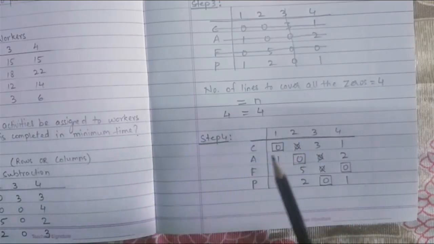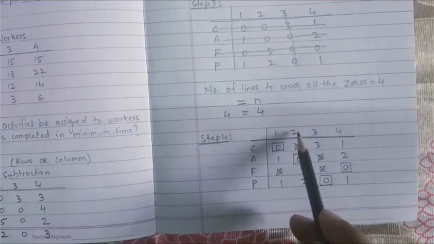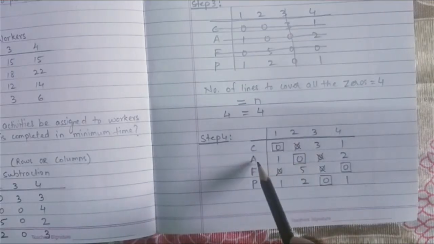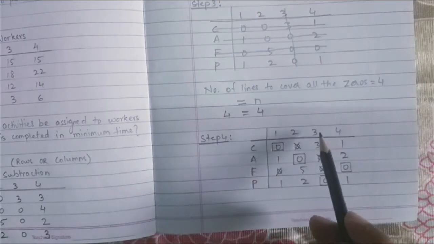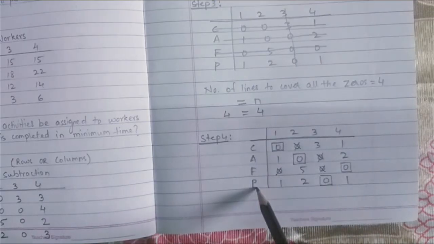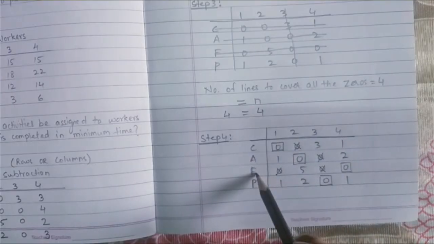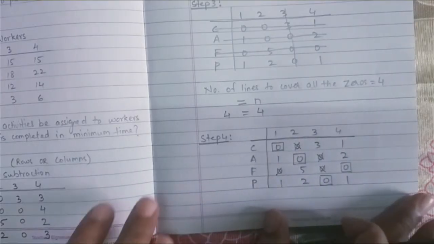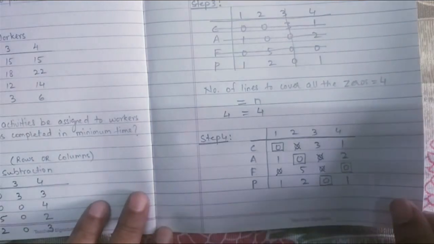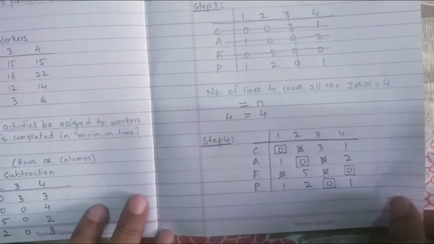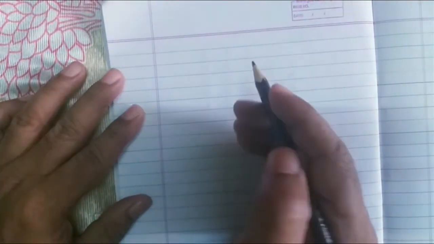Okay, these are my workers. So worker number 1 gets the activity cutting. Worker number 2 gets the activity assembly. Worker number 3 is getting packaging. And the fourth worker is getting finishing. Okay. Now we'll go ahead and just calculate the total time taken to do this particular job. So I'll rewrite this whole thing, the whole assignment.